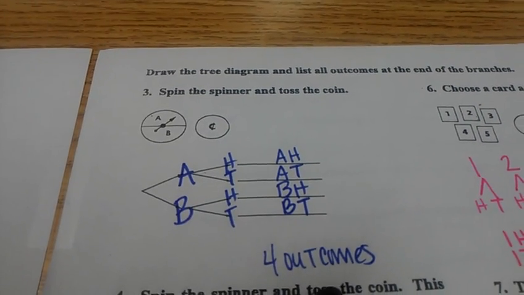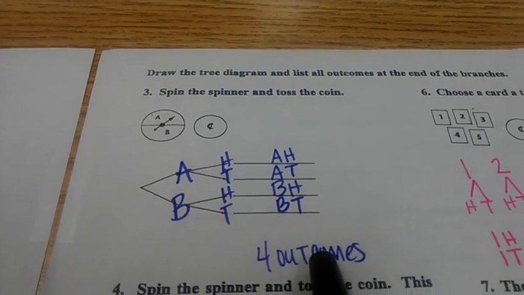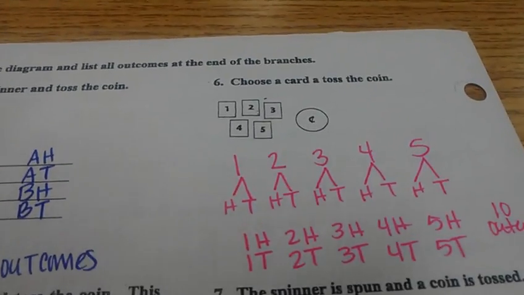2 times 2 is 4. That is always your total number of outcomes. Take a look over here.